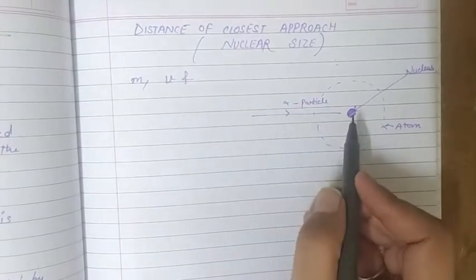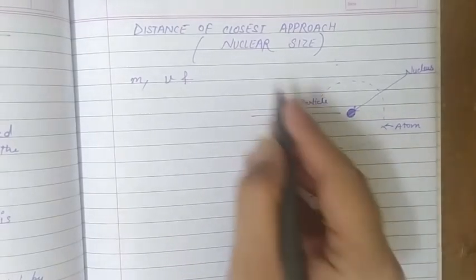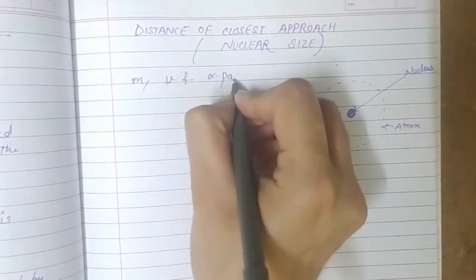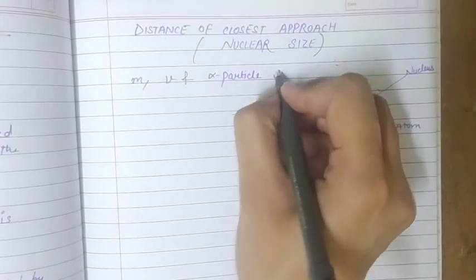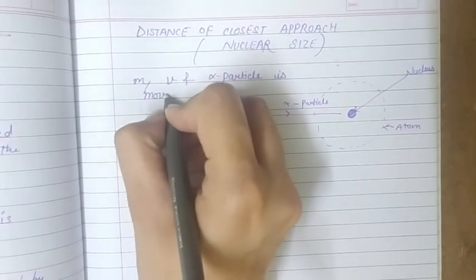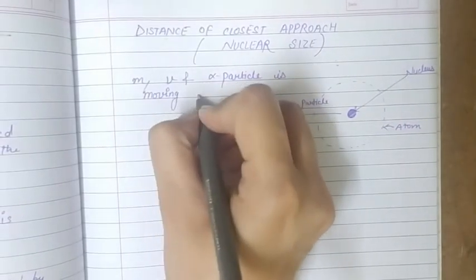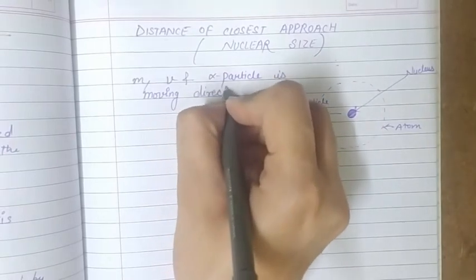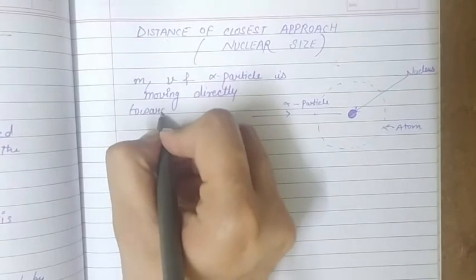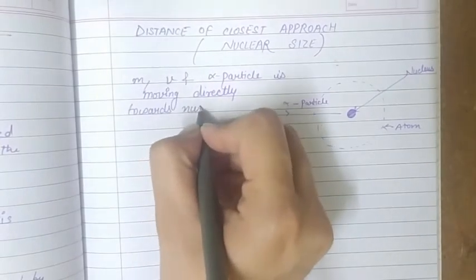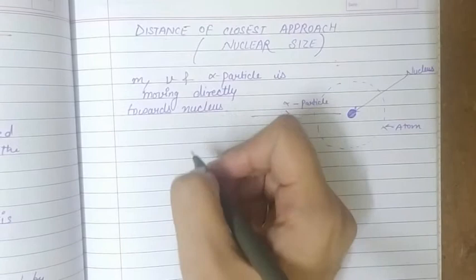So this alpha particle is moving straight, directly towards the nucleus or center of the atom.